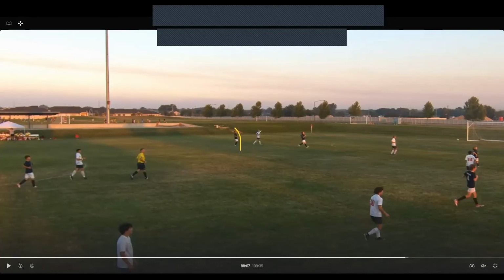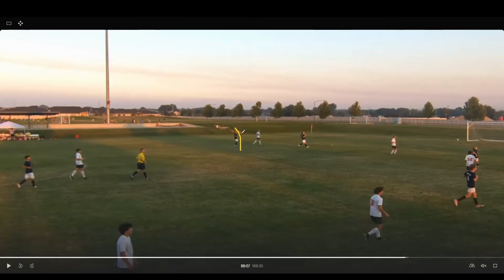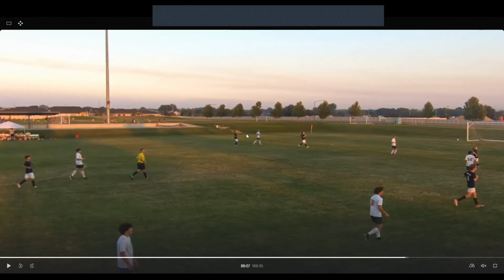This guy, yeah, he's going to have to make a decision. Outside back says, this guy is here, but I can't mark 2 players. I have to get central. He must get goal side and about 8 yards to the side of his center back and take this guy out of the equation. That is his job, okay? Not to worry about the outside player.